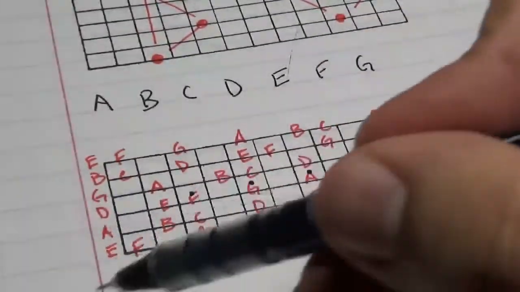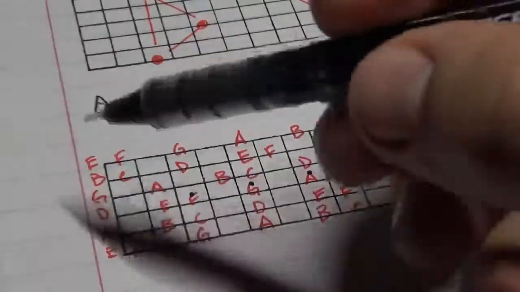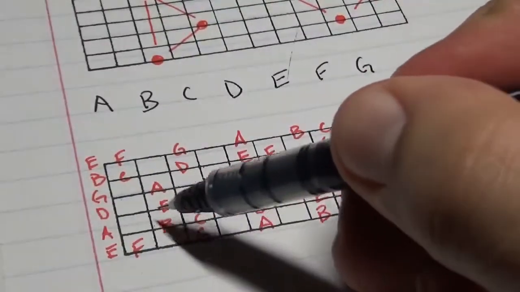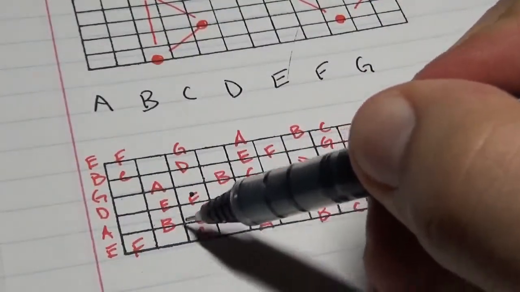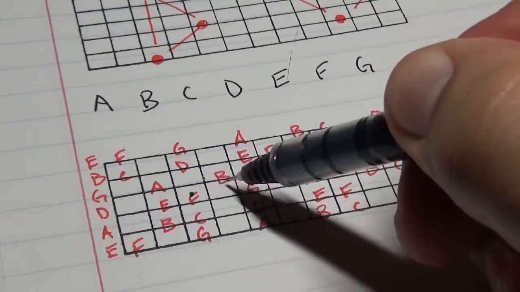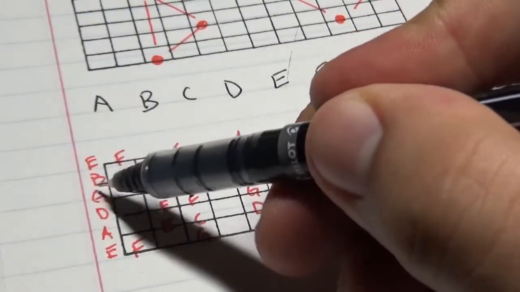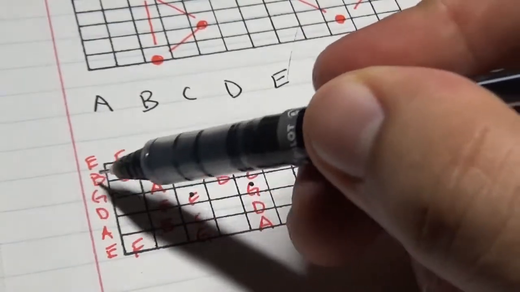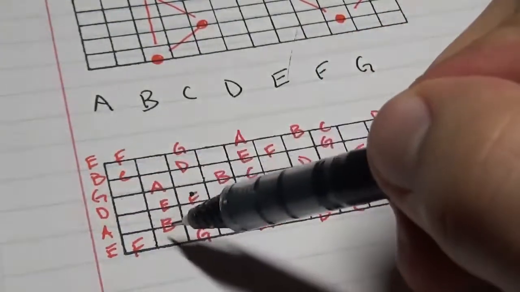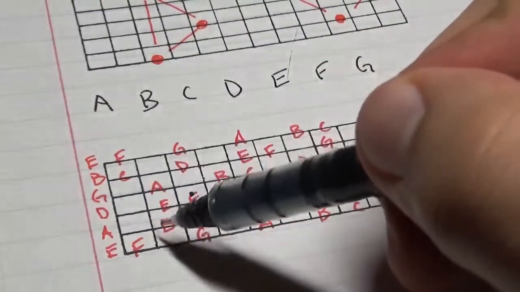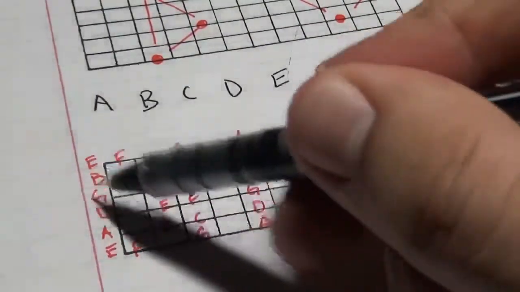So just like what we did with the low E string, we're going to do with the A string. So whatever note you have here, so we have a B, right? So here's the octave of B, and then here's the other octave of B, or a unison, however you want to look at that. I'm just going to say the other octave because you can either go from this B to this B, or this B to this B, whichever way.